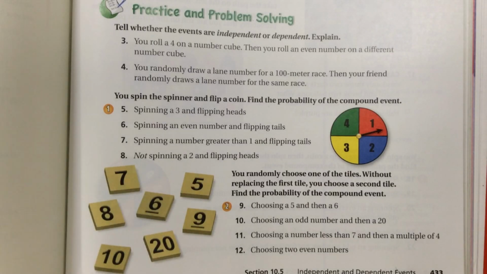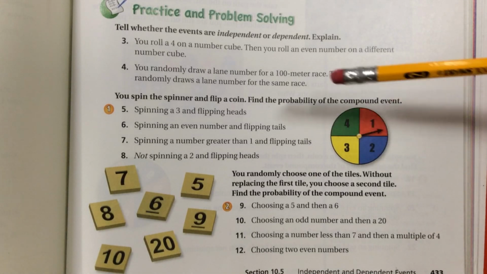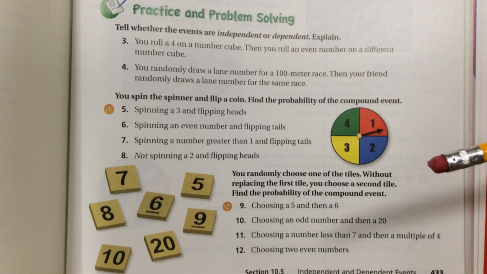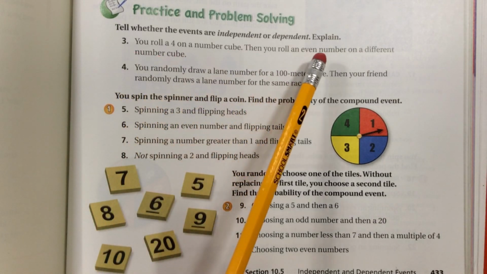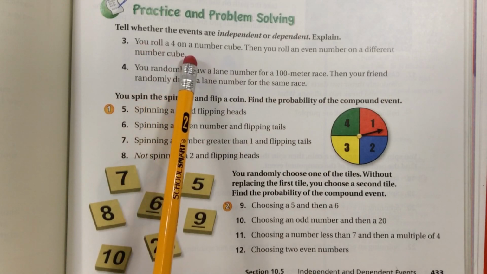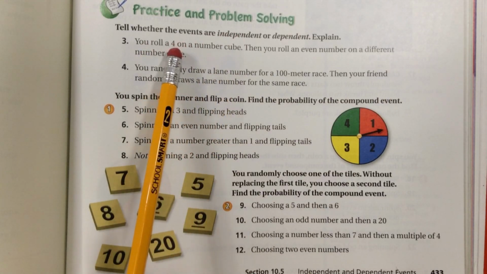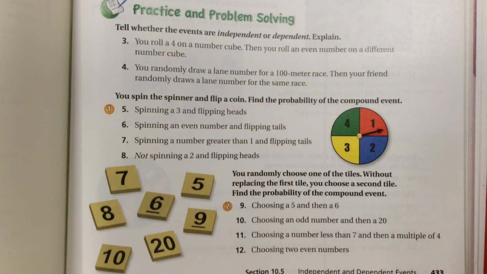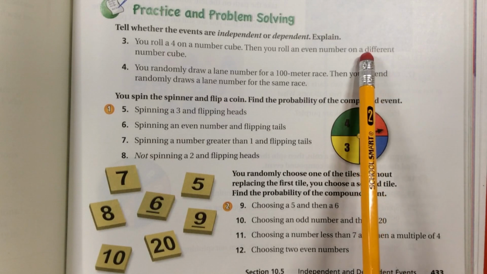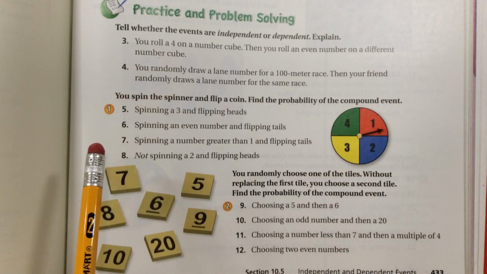Well, let's quickly do some of these exercises on page 433. It says, tell whether they're independent or dependent and explain. So you roll a 4 on a number cube, then you roll an even number on a different number cube. Those are independent. It does not matter what you roll on the first number cube. It does not affect the second number cube. They want to make that blatantly obvious. That's why they even made it a different number cube, so they could not affect each other no matter what.